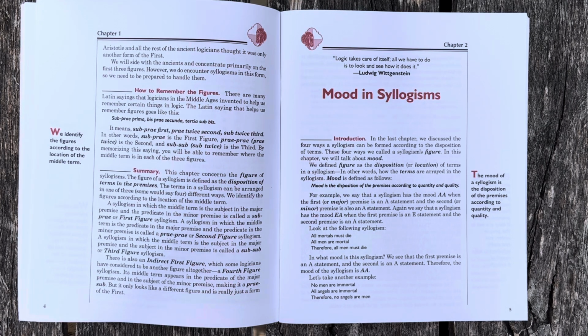It means sub-pre first, pre twice second, sub twice third. In other words, sub-pre is the first figure, pre twice is the second, and sub twice is the third. By memorizing the saying, you'll be able to remember where the middle term is in each of the three figures.